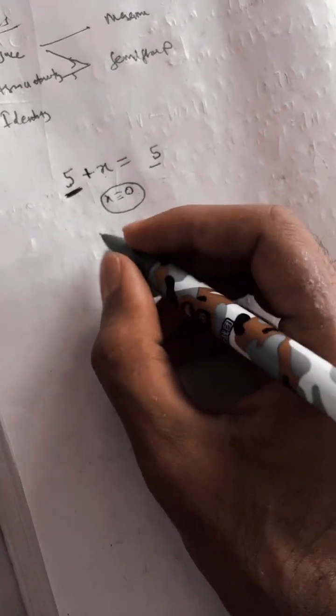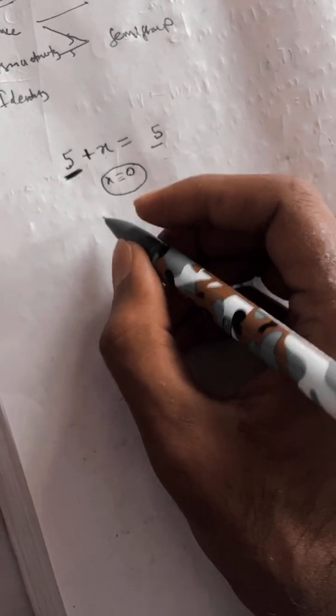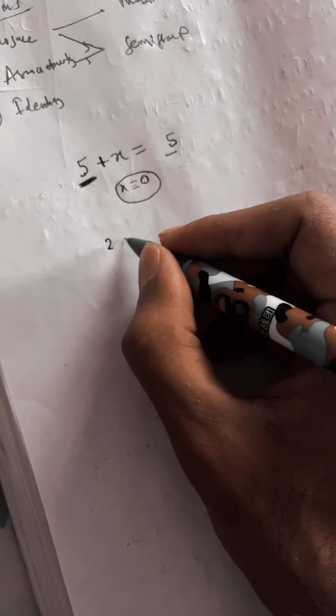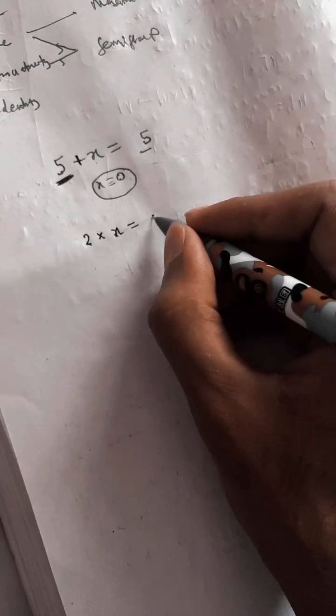Suppose another example: we have an element 2. Now our binary operation is multiplication, and here is x. What should be the value of x after multiplying with 2 we get 2?